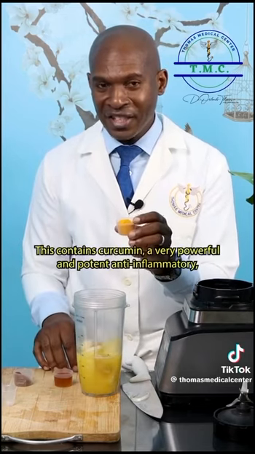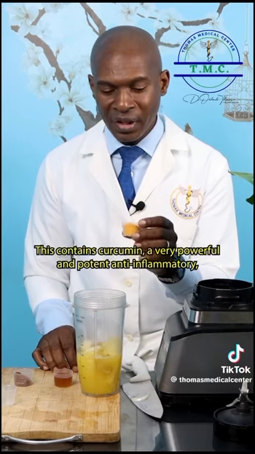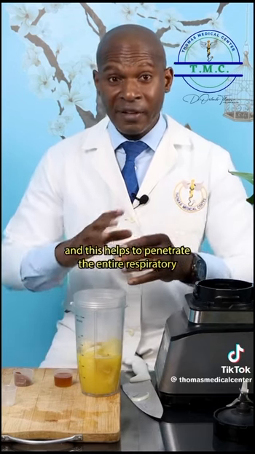Then comes the turmeric. This contains curcumin, a very powerful and potent anti-inflammatory, and this helps to penetrate the entire respiratory tract, reduces mucus production and congestion.